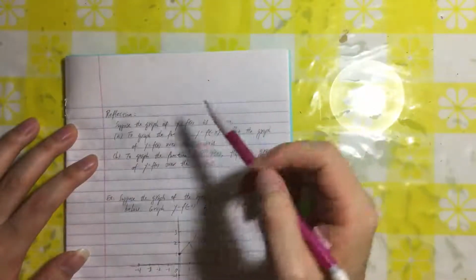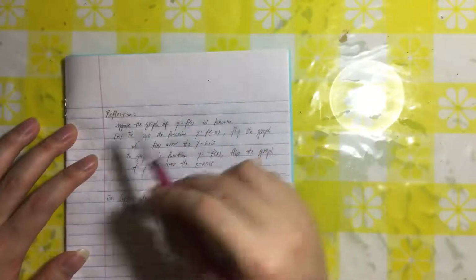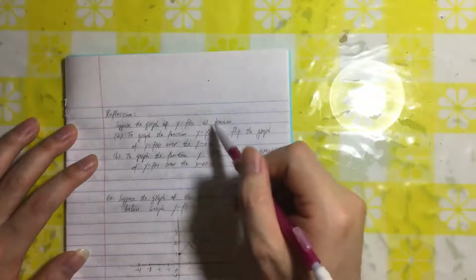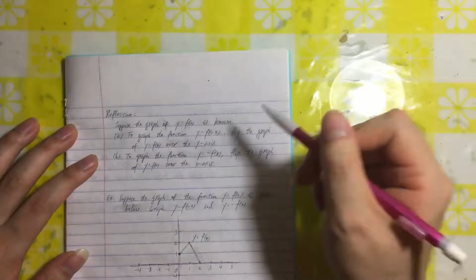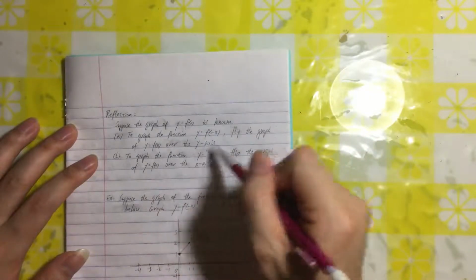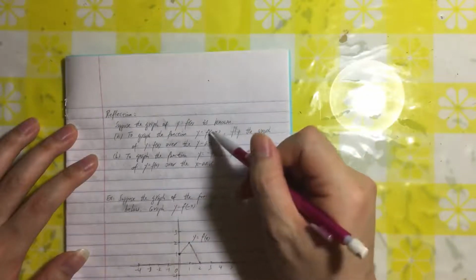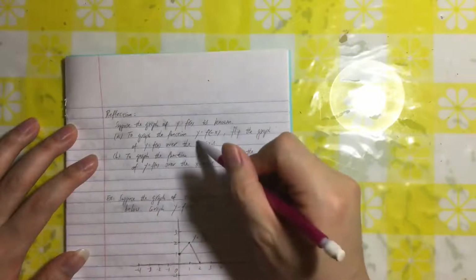Next transformation is called reflection. Suppose the graph of the function y equal to f of x is known. To graph the function y equal to f of negative x based on the graph y equal to f of x, we flip the graph of y equal to f of x over the y-axis. If we make x negative, we flip the graph over the y-axis.